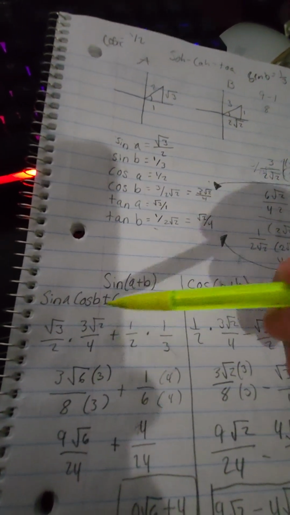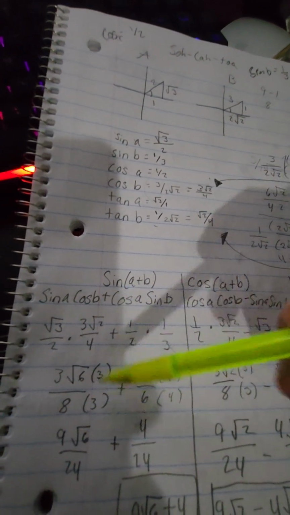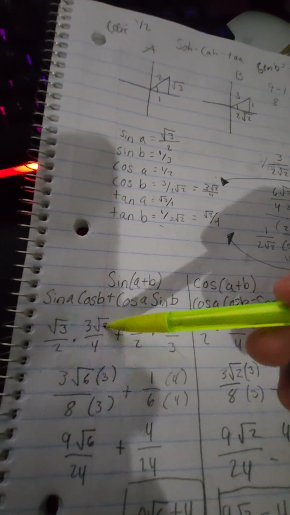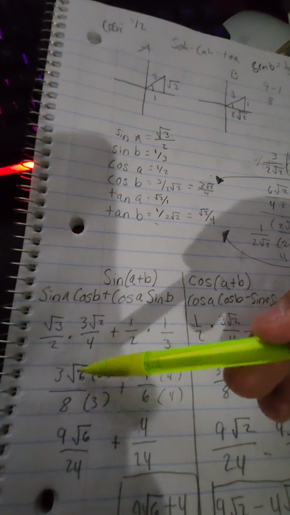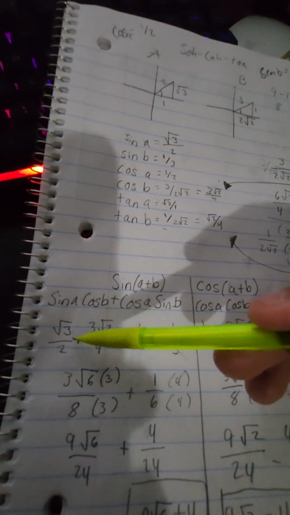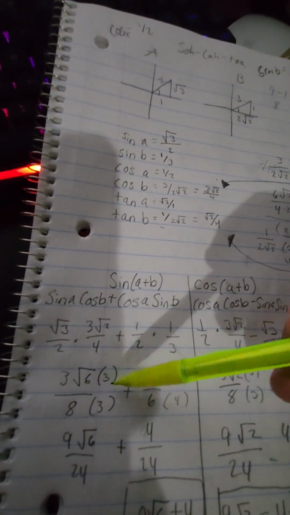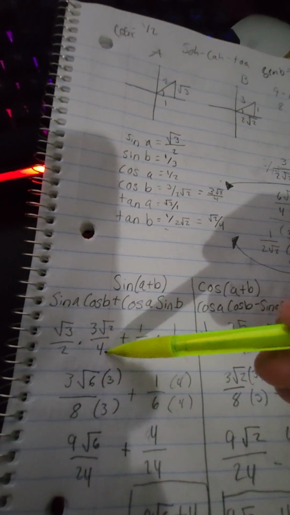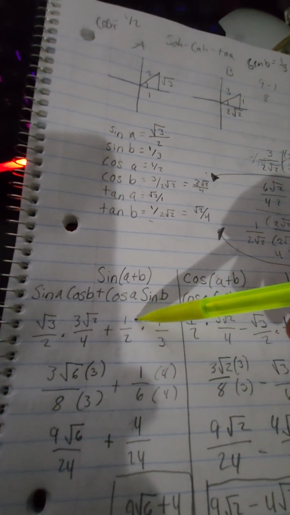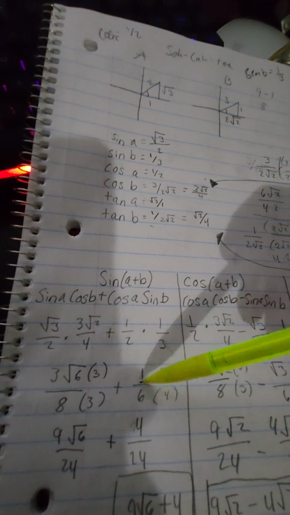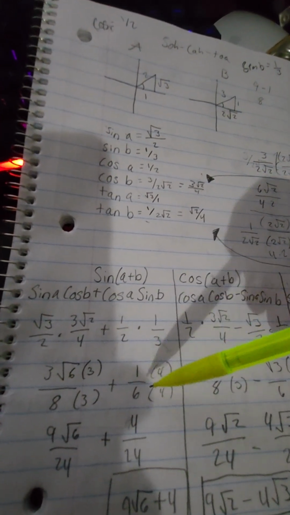And then you simplify these by multiplying these first, and then adding. So you multiply this by this, 3 square root 6, and then 2 times 4 is 8, and then over here, 1 times 1 is 1, 2 times 3 is 6, right?